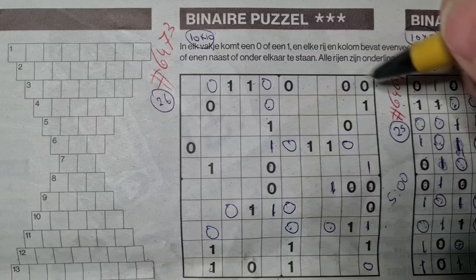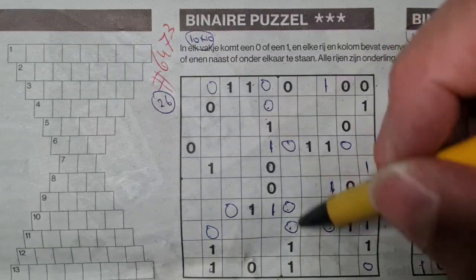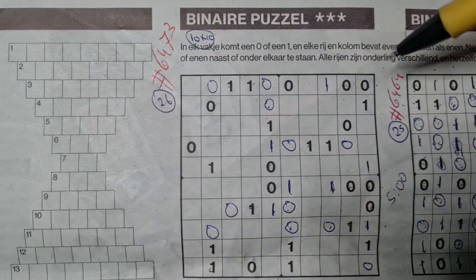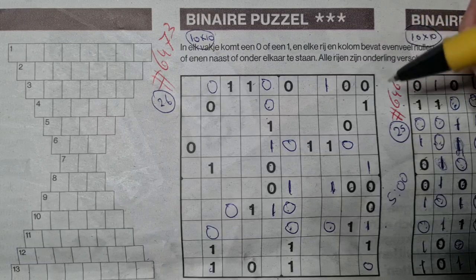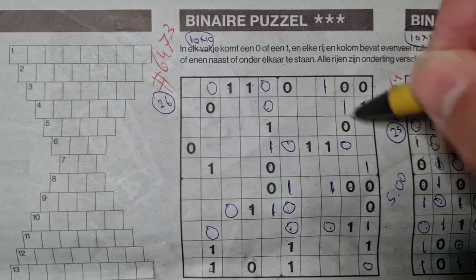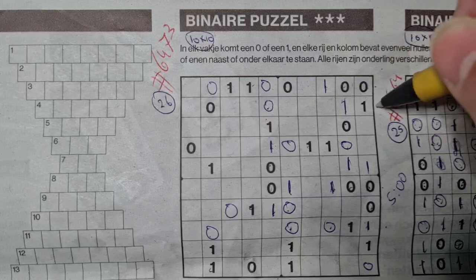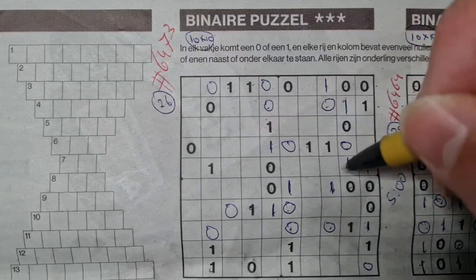Double O, here 1, there 1. Double O, here 1, there 1. Do we have more double O's? Here, double O, here 1, there 1. Double 1, here no, there no. Double 1, here no, there no.